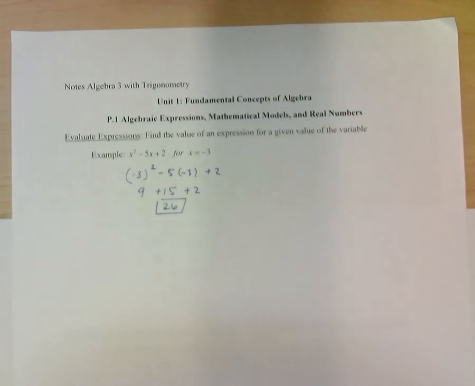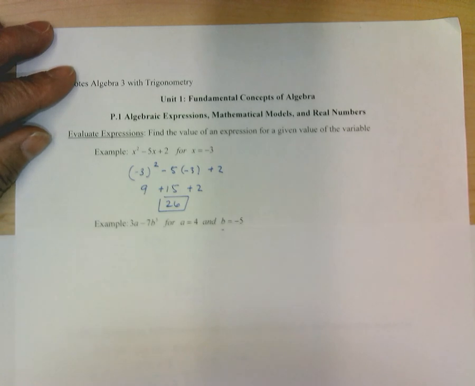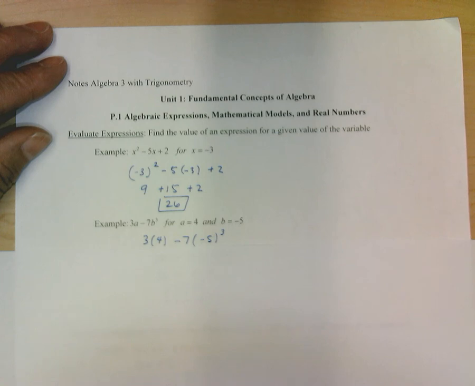My next example, I have 3a minus 7b cubed. So I have two different variables. So everywhere there's an a, I'm going to replace it with a 4, and everywhere there's a b, I'm going to replace it with a negative 5. So 3 multiplied by 4 minus 7 multiplied by negative 5 cubed. Notice I'm using parentheses. I think it's very important.